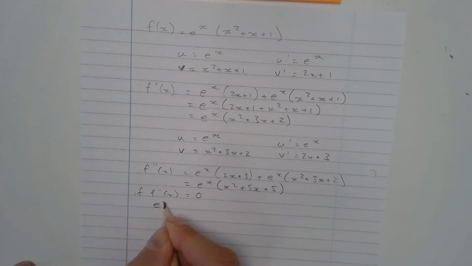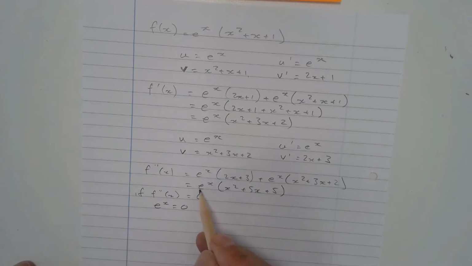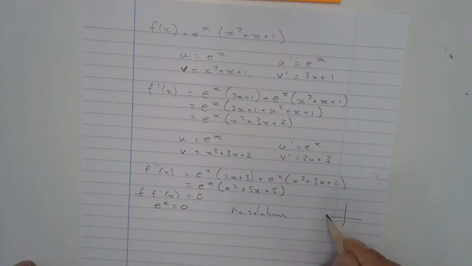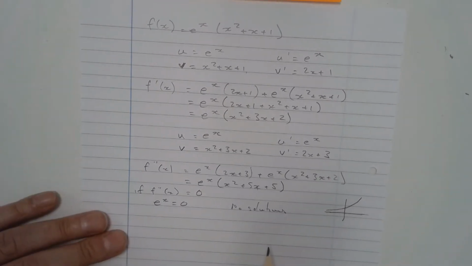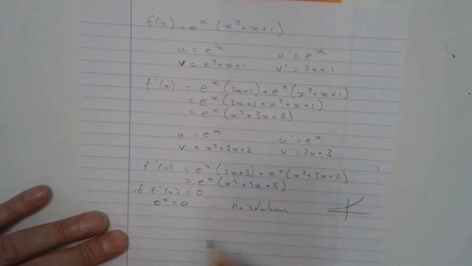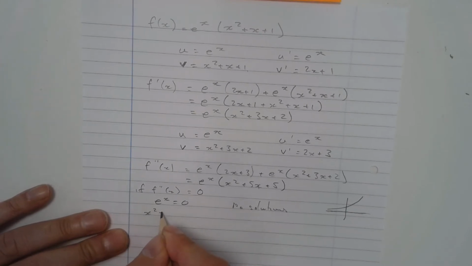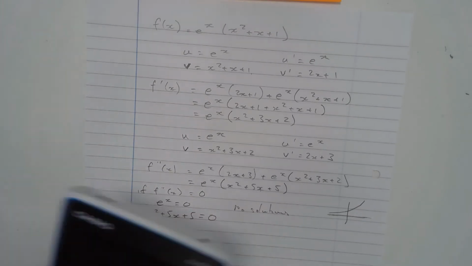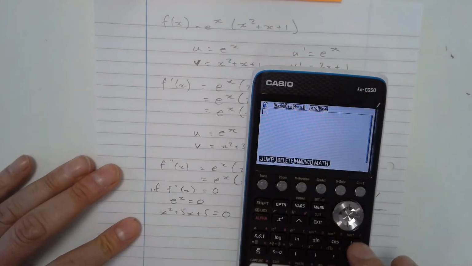So either that must be equal to 0, or that must be equal to 0. So e to the power of x equals 0 has no solutions. We know that because e to the power of x looks like that, with an asymptote at the x-axis. There are never any values where that becomes 0. So x squared plus 5x plus 5 equals 0. We're going to use our calculator to solve that.